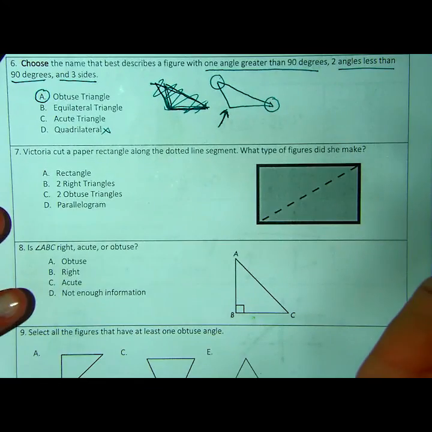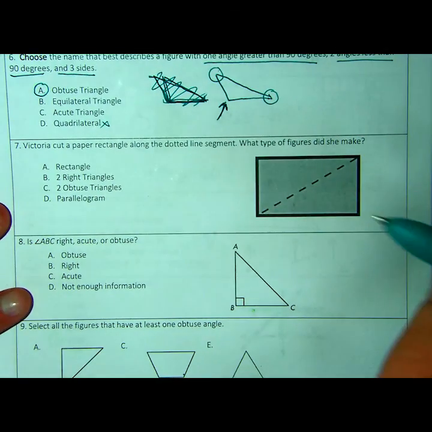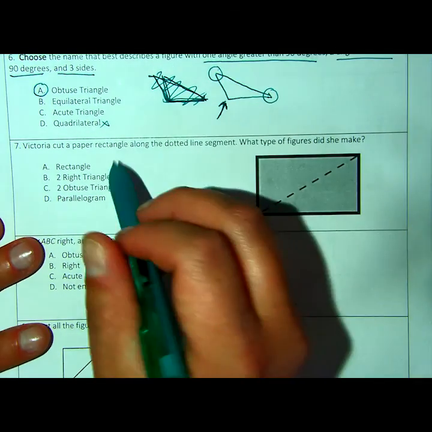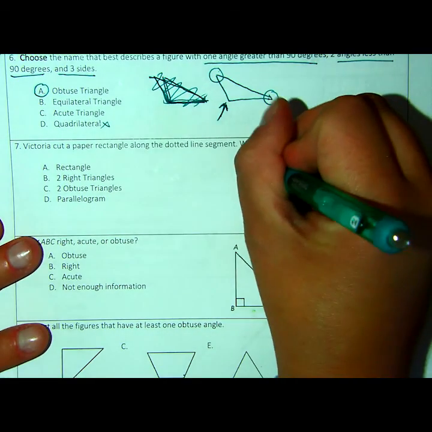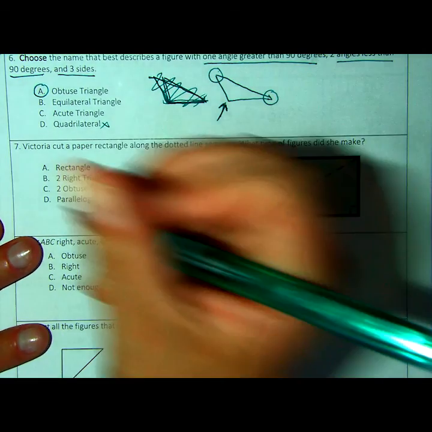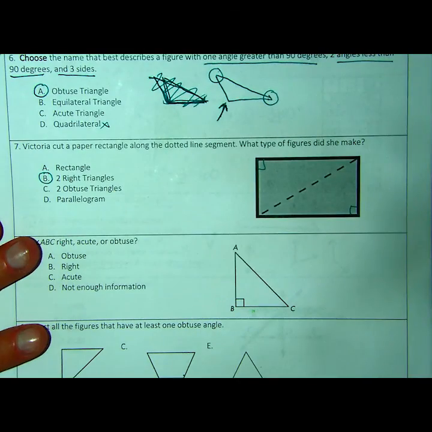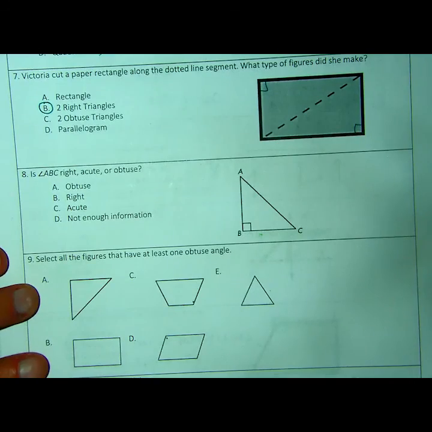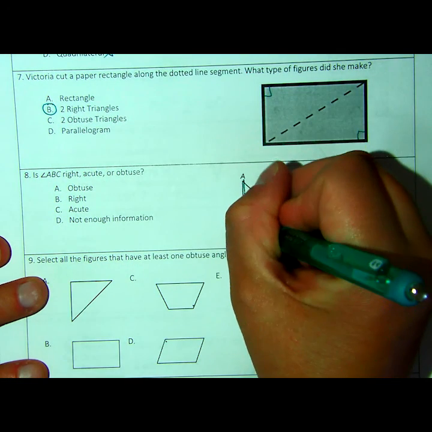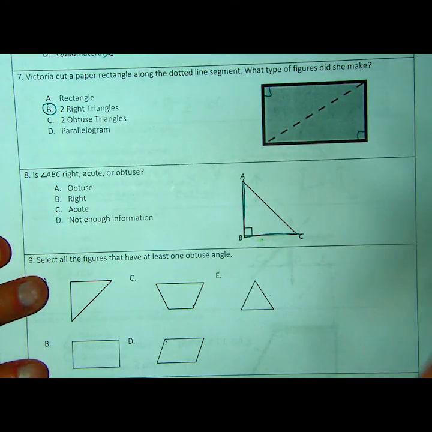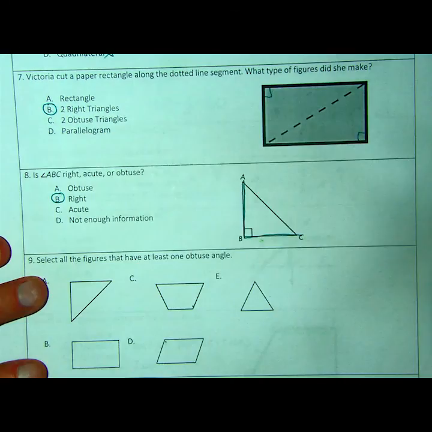Number 7, moving right along. Victoria cut a paper rectangle along the dotted line segment. What type of figures did she make? Well, if this is a right angle and this is a right angle, she formed 2 right triangles. Is angle ABC right, acute, or obtuse? That's angle ABC. That's an easy one. It's right. It has this square corner.